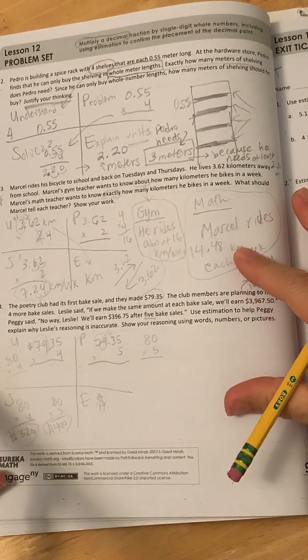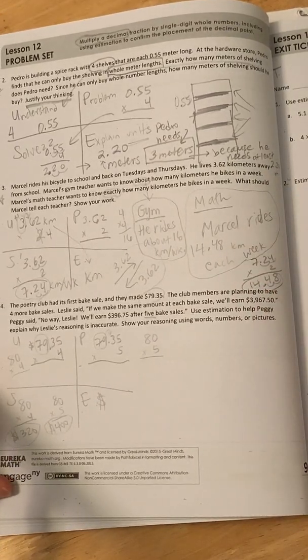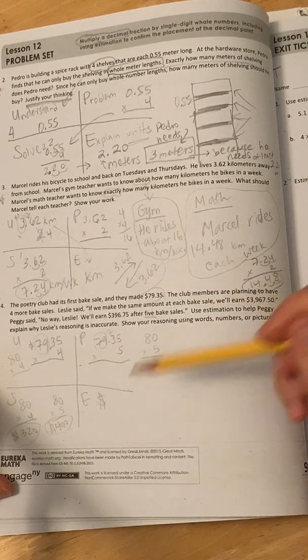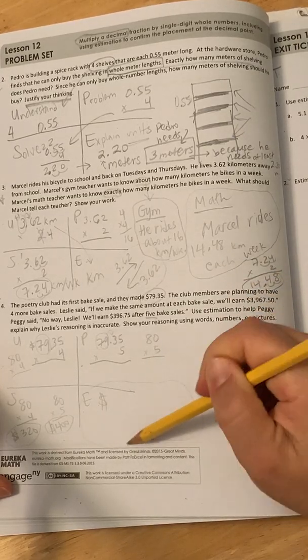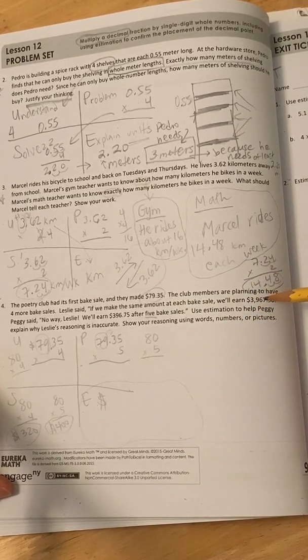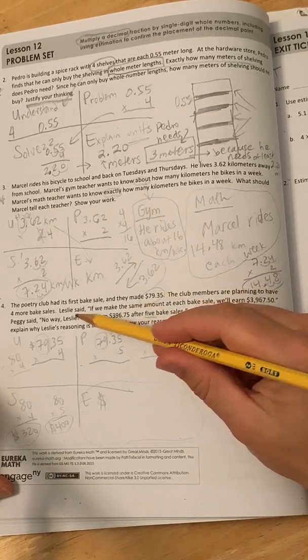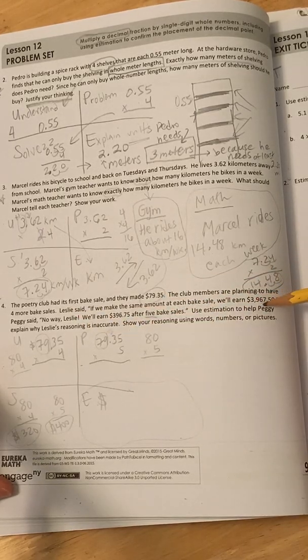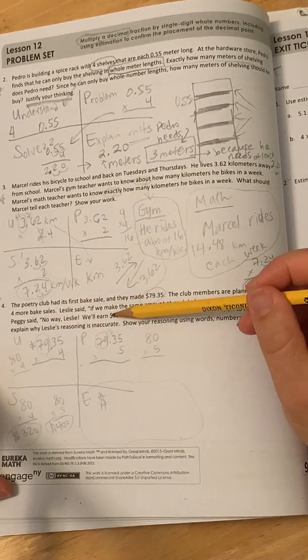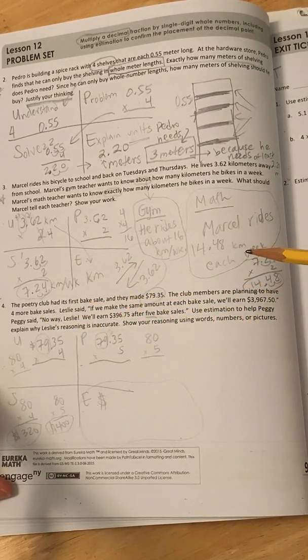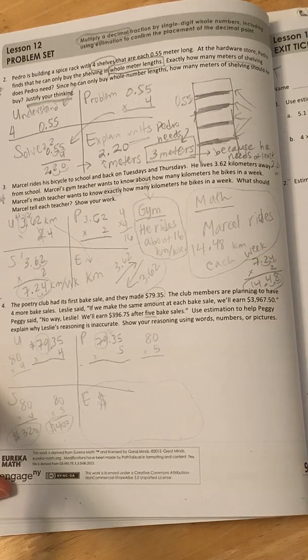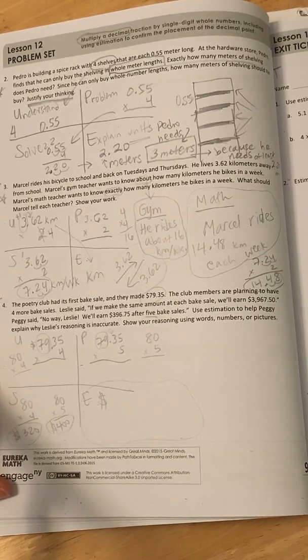So if you haven't yet finished this problem, please pause now, and I want you to explain the final answer. So who's closer to being correct? Leslie, who says $3,900, or Peggy, who said $396? Explain. So pause the video.